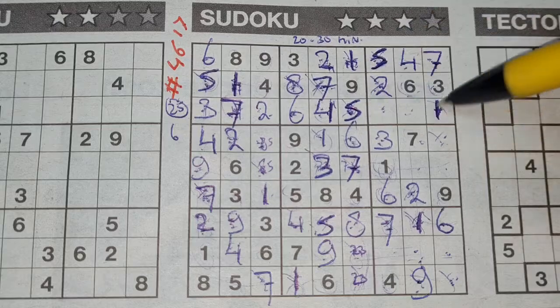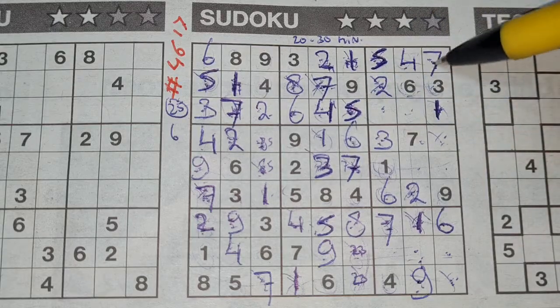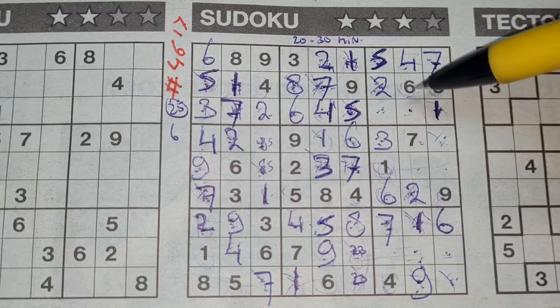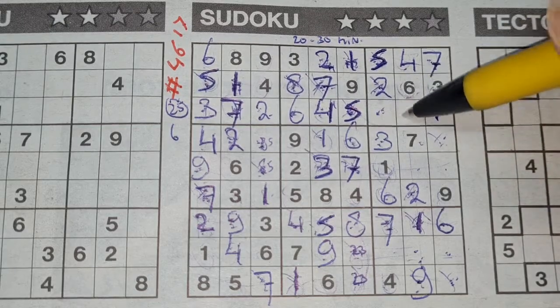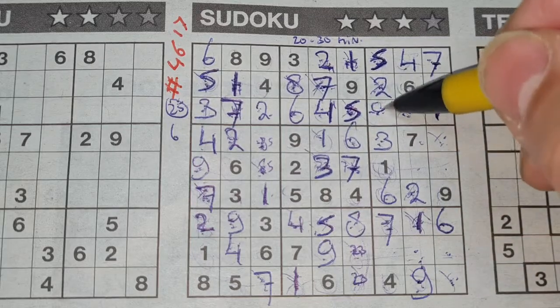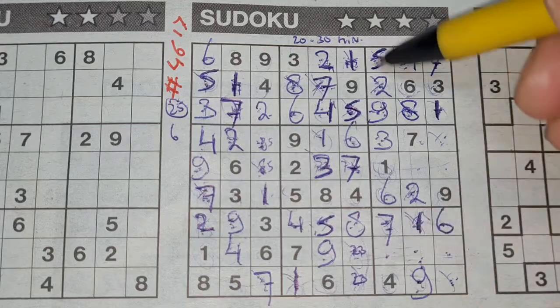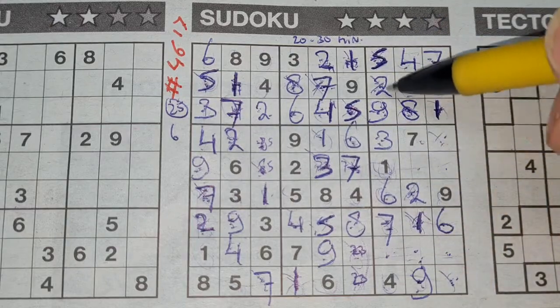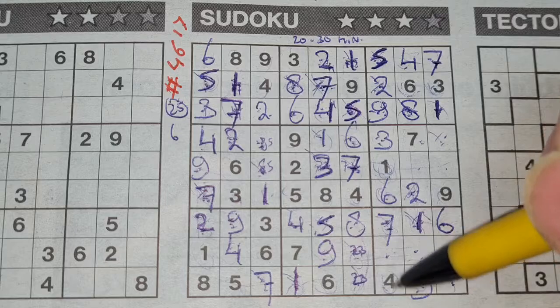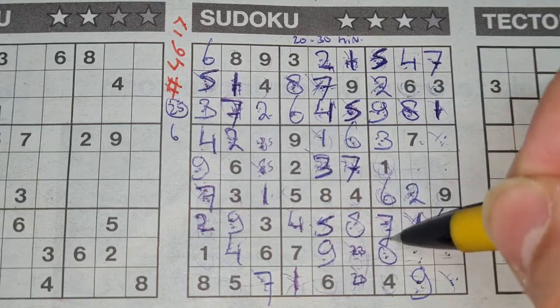2 missing numbers in this big square. For numbers 1, the 2, the 3, the 4, the 5, the 6, the 7, the 8 is missing and the 9 is missing. 8 and a 9. We have a 9 now, so no 9 there. 9 should be here and 8 goes there. 1 box left in this column for numbers 1, the 2, the 3, the 4, the 5, the 6, the 7, the 8 is missing.